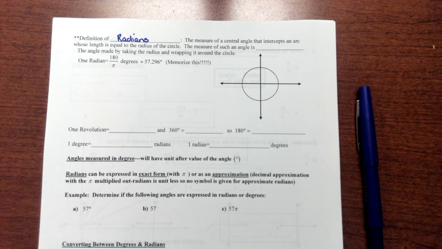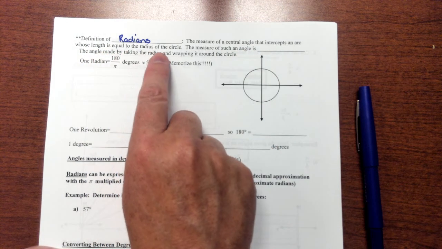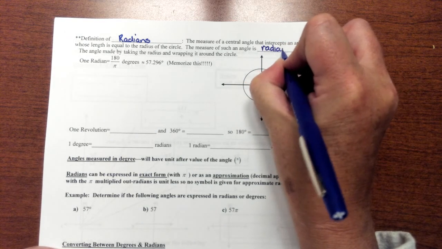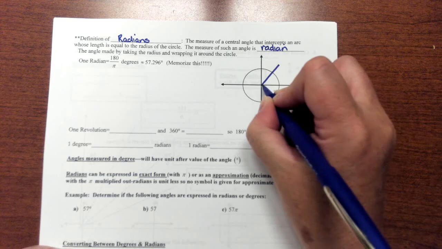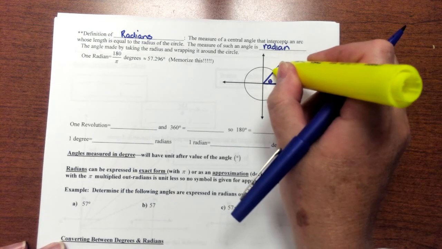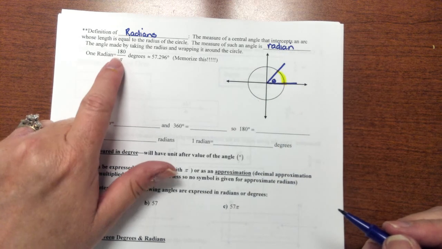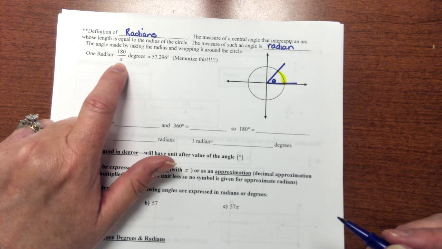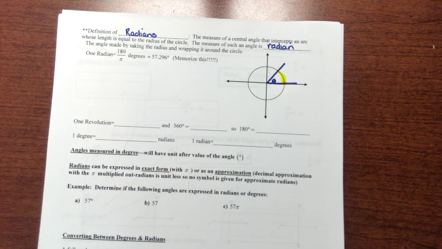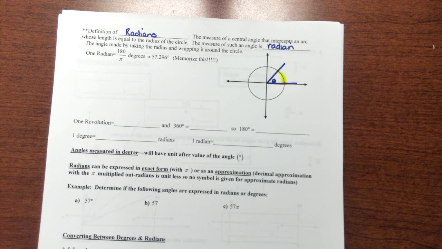So what a radian is, it's the measure of a central angle that intercepts an arc whose length is equal to the radius of the circle. And the measure of such an angle is a radian. So here's my central angle. So 1 radian, you're looking at a portion of the circle. It's a measure of that particular arc. So 1 radian is equal to 180 over pi, which is about 57.296 degrees. So that gives you an idea of what 1 radian is actually equivalent to in angles.